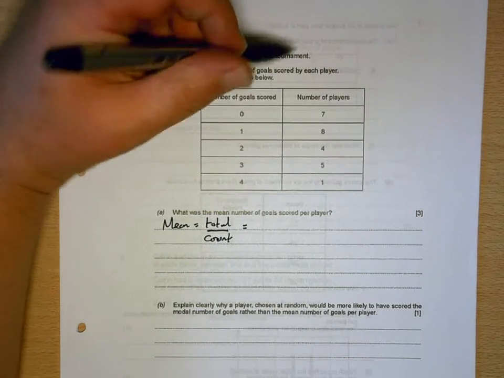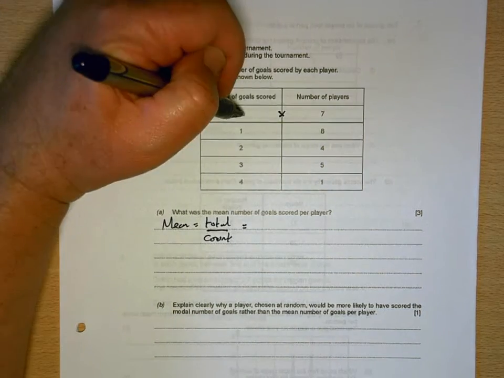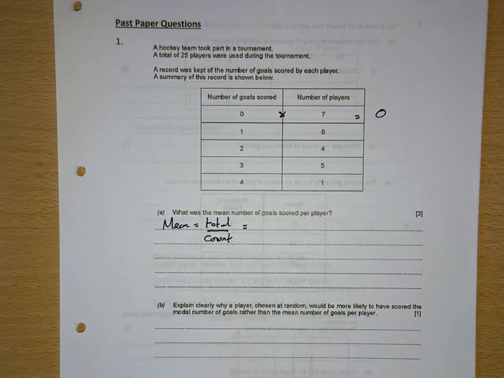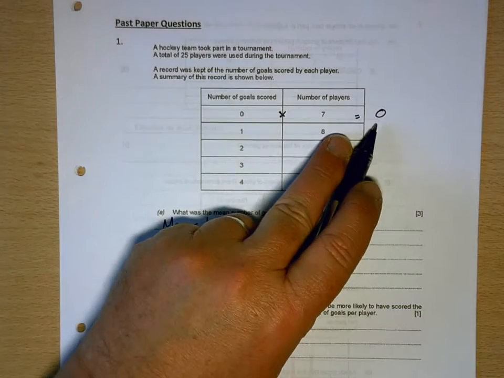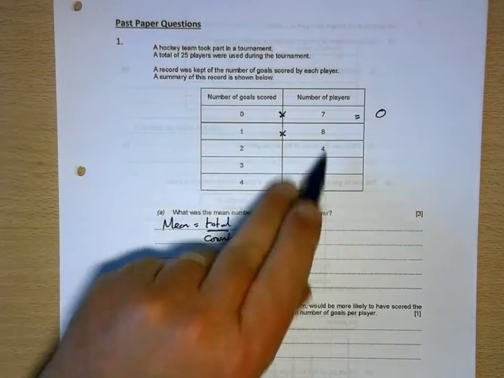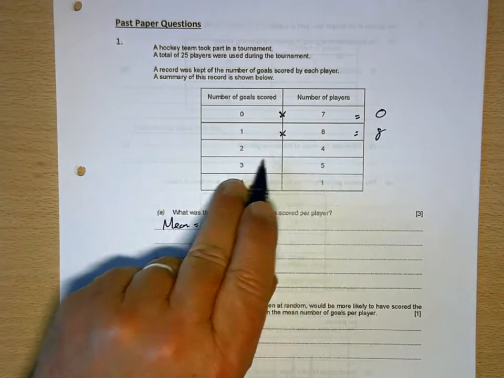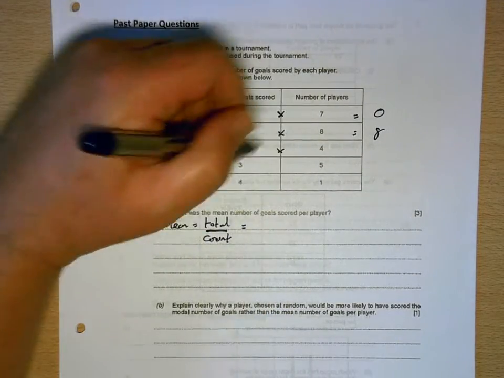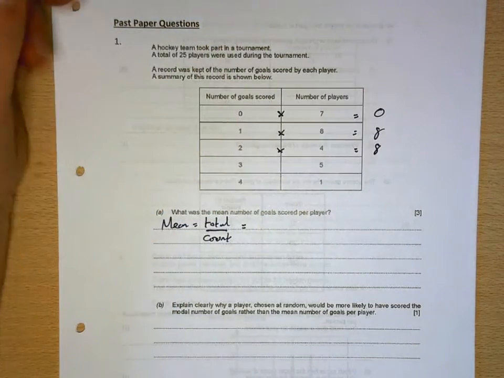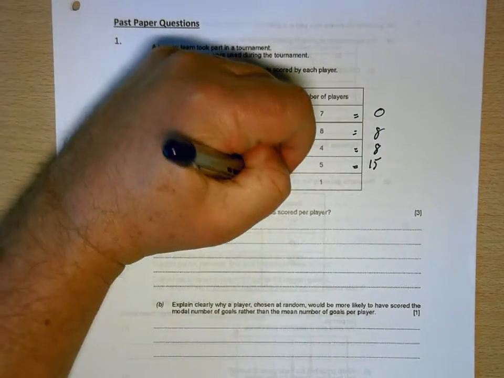So the total, we know that those 7 players each scored no goals. So in total, we've got no goals. 7 lots of nothing is nothing. Really common mistake there is to write that as 7. 8 players scored 1 goal each. So the total number of goals scored there is 1 times 8, which is 8. 4 players scored 2, so between them there were 8 goals scored, 4 times 2. 5 players each scored 3, so in total there's 15 goals there, and 1 player scored 4.